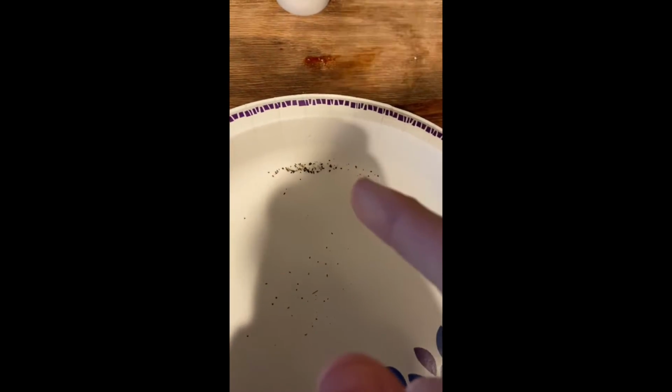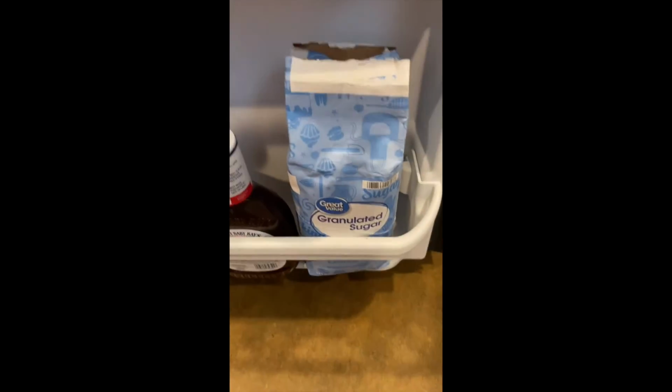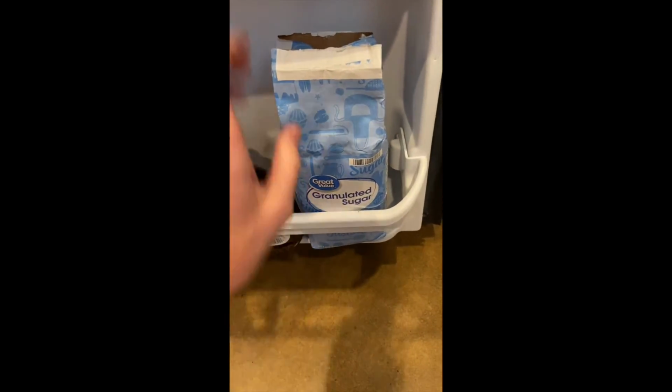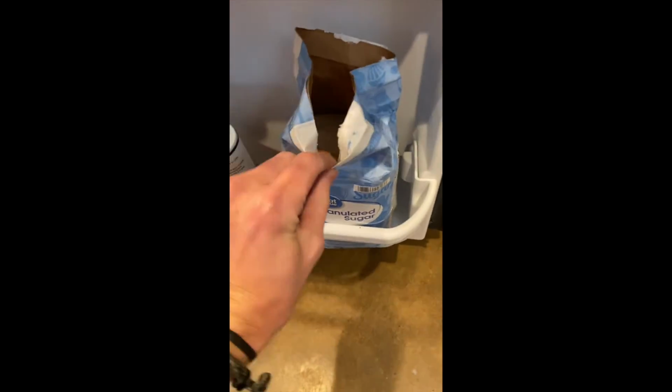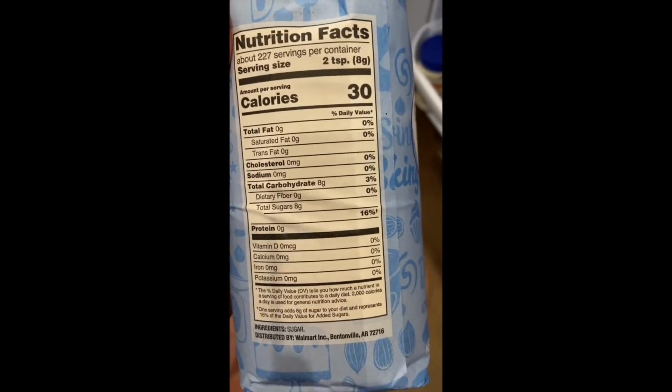It's a heterogeneous mixture. The next example is a pure substance, and for this I have sugar, which is just absolute pure sugar. There's no mixture of anything else. It's just sugar.